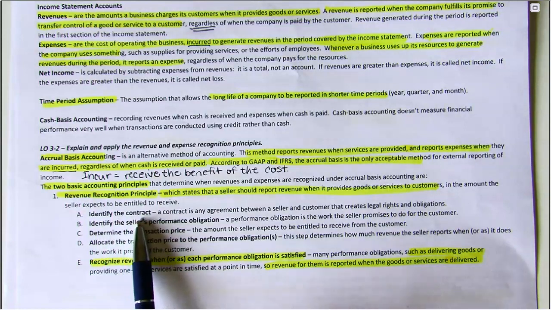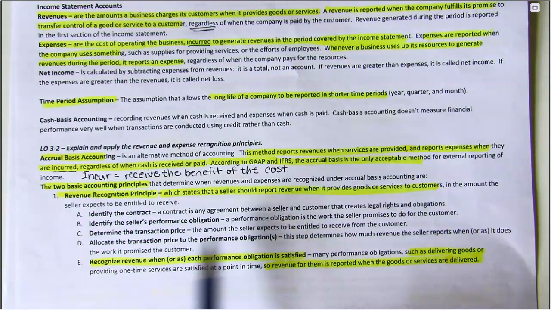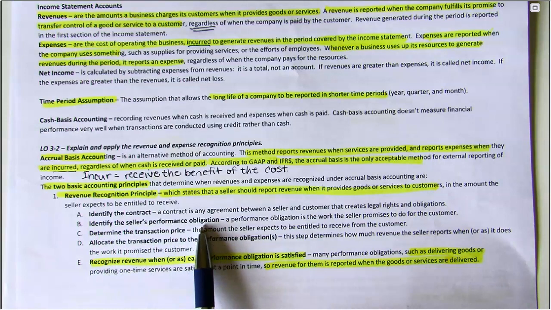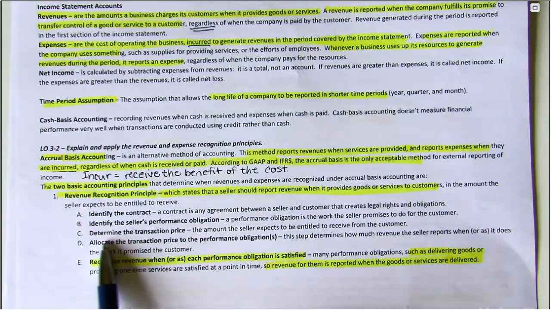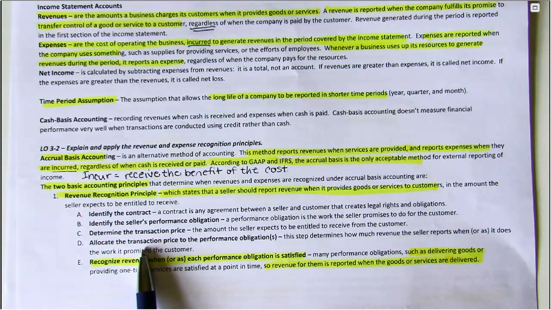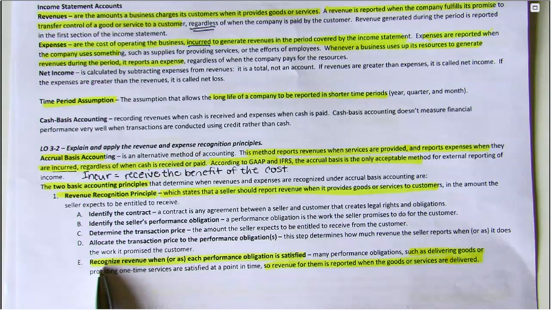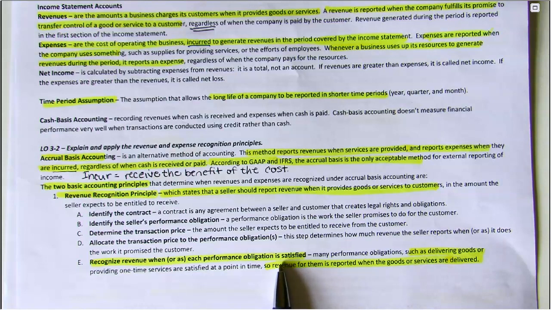First of all, identify the contract, the agreement between a seller and a customer. Secondly, identify the seller's performance obligation, what the seller promises to do for the customer. Thirdly, determine the transaction price, the amount the seller expects to receive from the customer. Fourth, allocate the transaction price to the performance obligation, because more than one performance may be required by the contract. And finally, recognize revenue when or as each performance obligation is satisfied. And that means the delivery of goods or services.